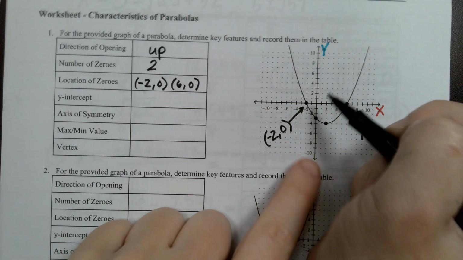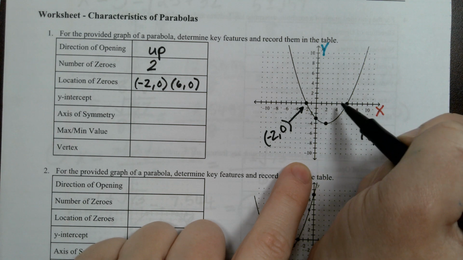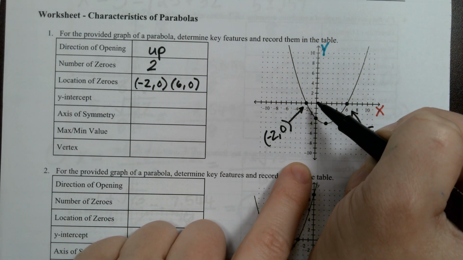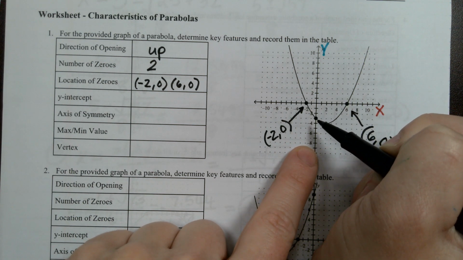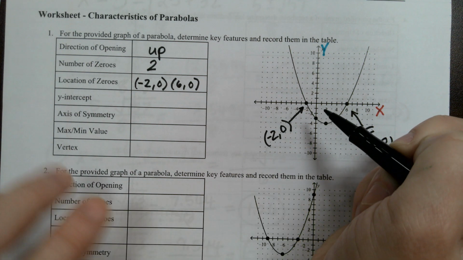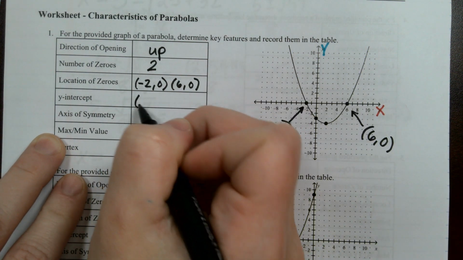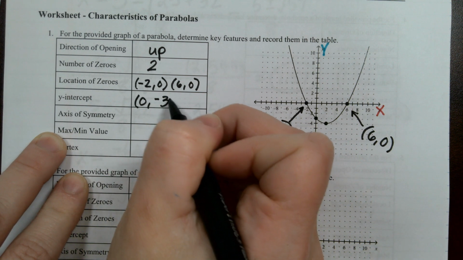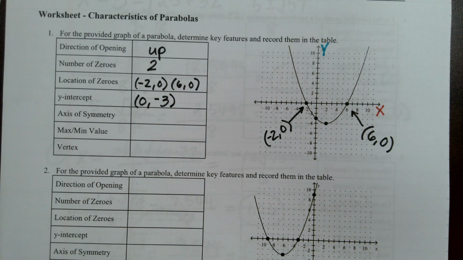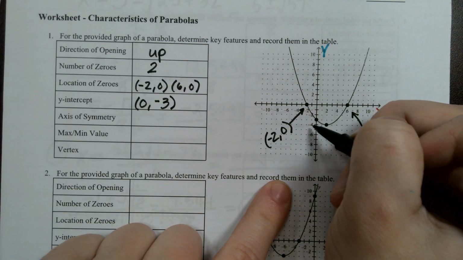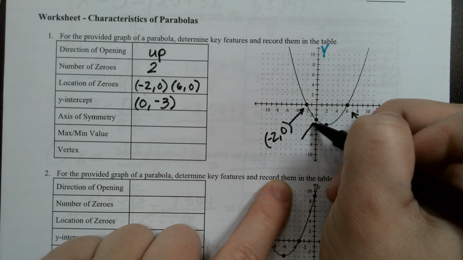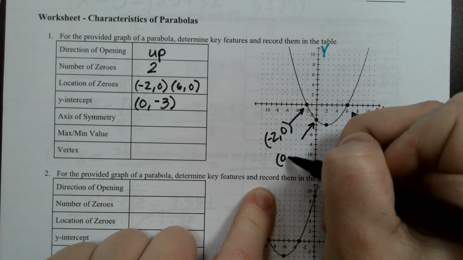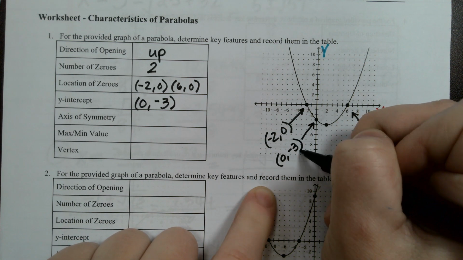Yes. So our x is 0. We're not going to the left or the right. We're just moving in the y direction, downward, 3. So we would write 0, -3. And I'm going to label that as well. 0, -3.